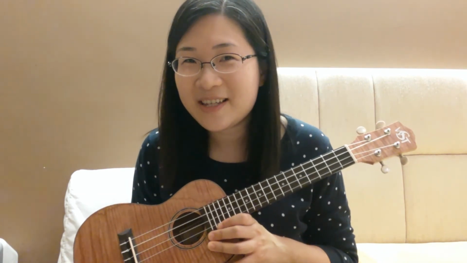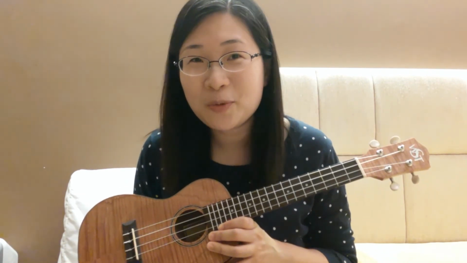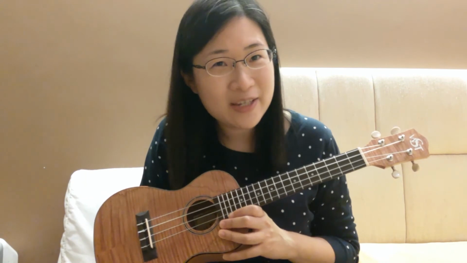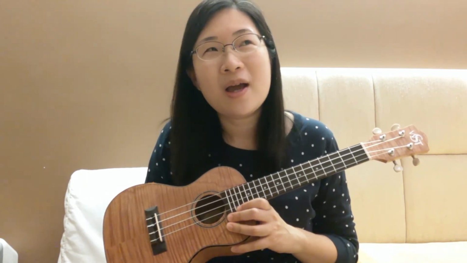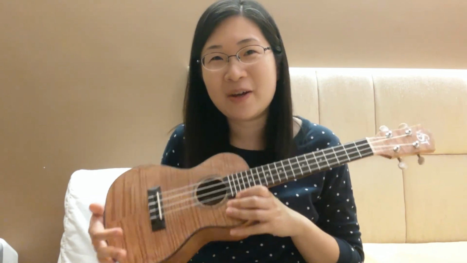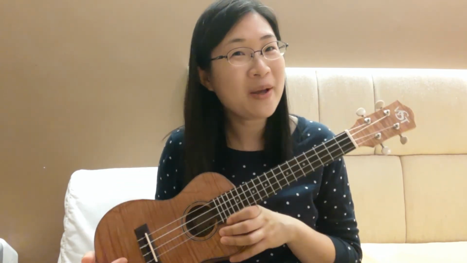That was my first experience with the ukulele, and I think it is a very fun instrument to play. It's easier for me because I know about the chords and I know a little bit of guitar, so that might help. But I think relatively it's still a very easy instrument to pick up.